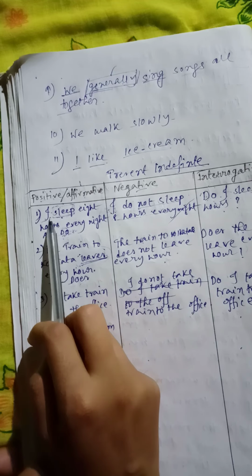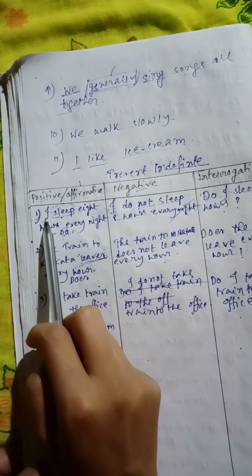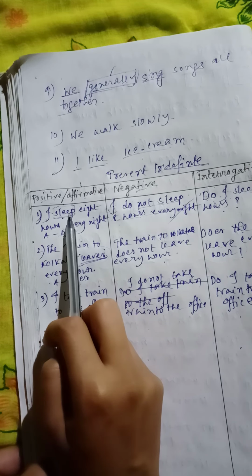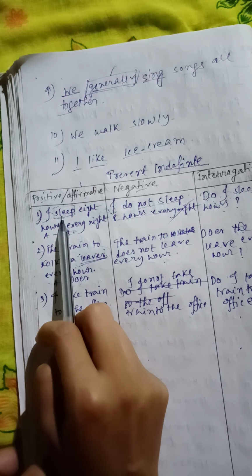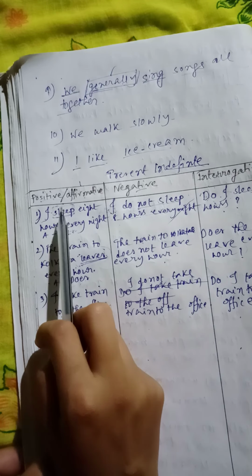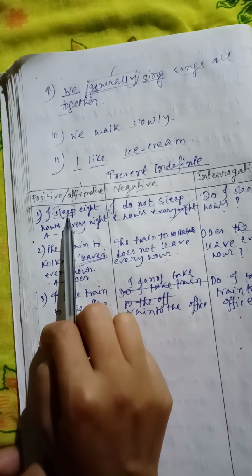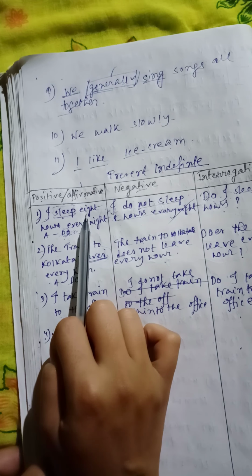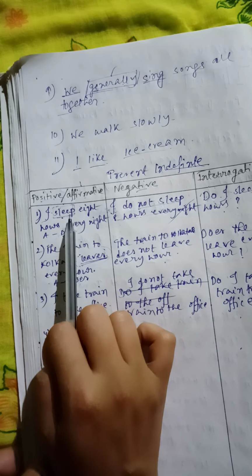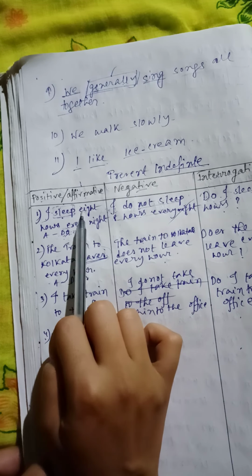Here we can find a subject and then a verb. Not a single word here can be recognized as an auxiliary verb. When this happens in your sentences, remember one thing: here the auxiliary verb is either do or does. Got it?